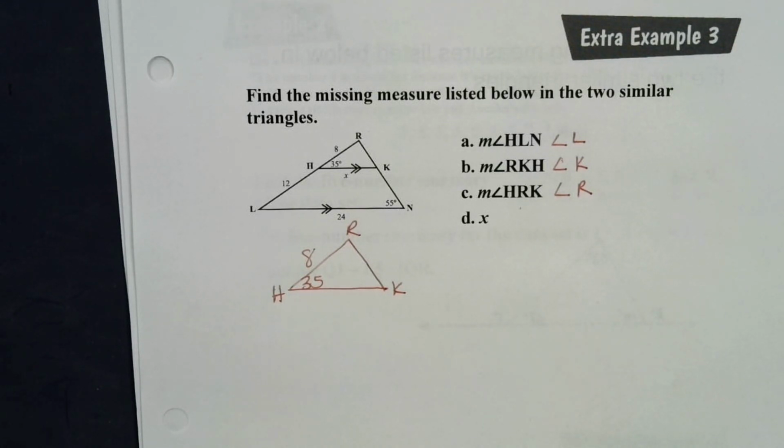Okay, look at that. Now you're going to put H, R, K again, but you're looking for R this time, okay? What numbers in here do you have? You're going to use this formula right here.